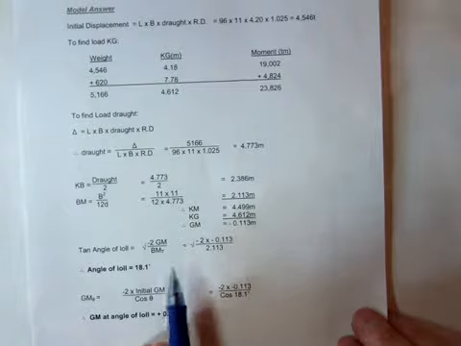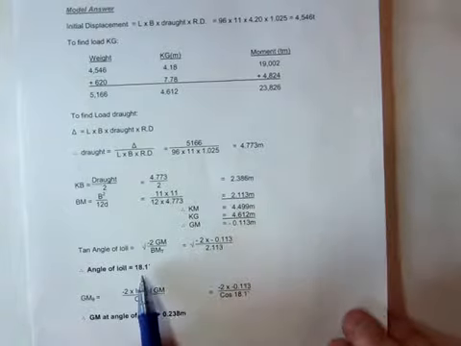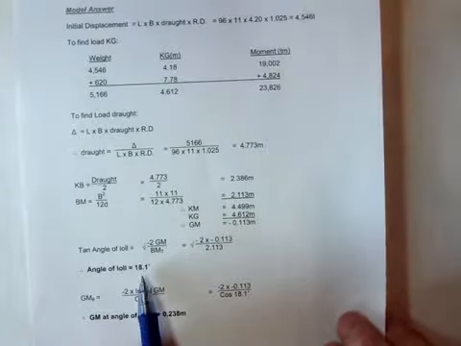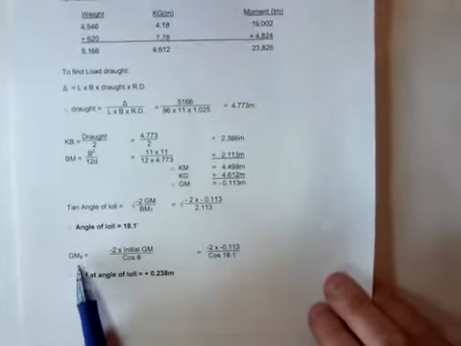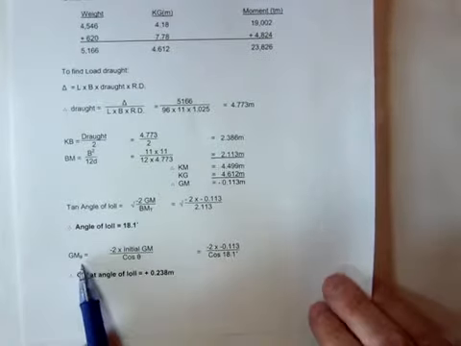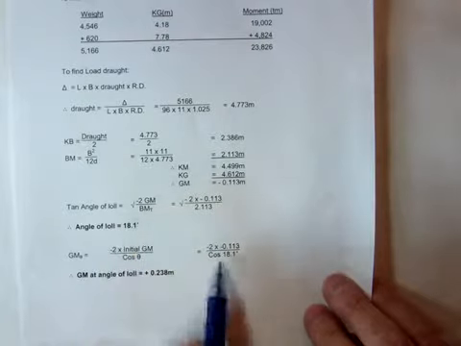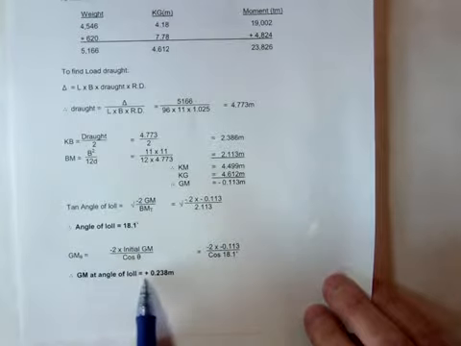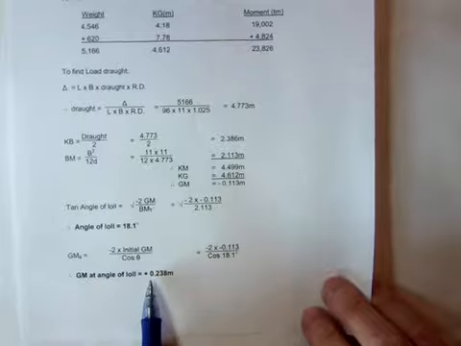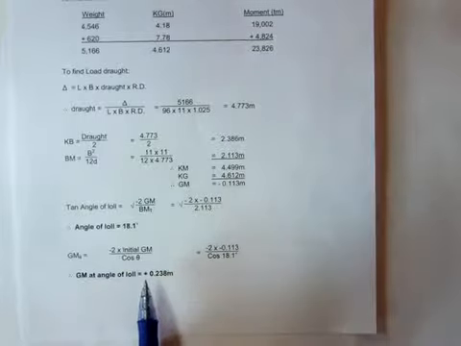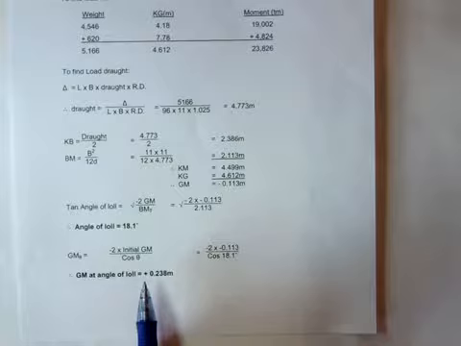So reasonably straightforward, as long as you know which formulas you have to use. Standard formula for the GM at the angle of Loll, it's minus 2 times the initial GM over cos theta. Cos theta is the angle that you've just calculated, therefore the GM at the angle of Loll, that becomes positive, is 0.238. So remember, initially your GM is negative, then once the vessel rolls over and settles at the angle of Loll, you then have a positive GM.